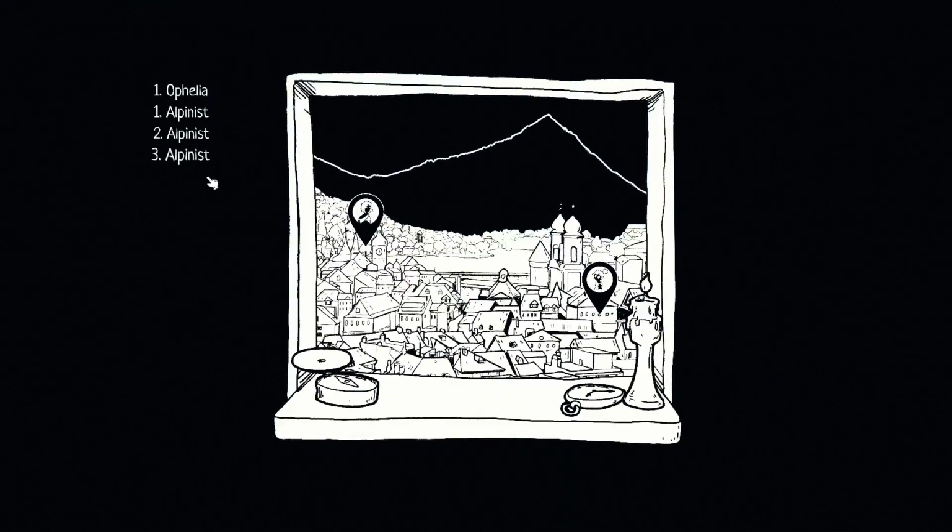So I finished Alpinist, I did the first level, so I showed you the first two levels, the Ophelia level and the Alpinist level, with very little solution. So I think that's enough for the game to not spoil everything. So how much would I give it?